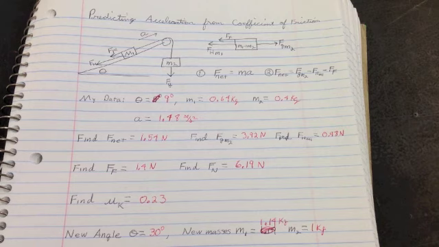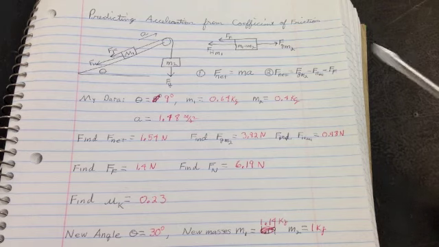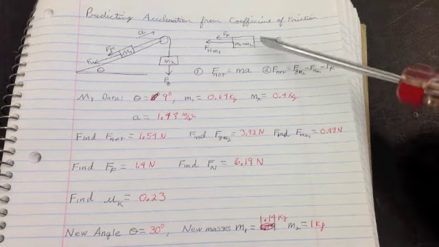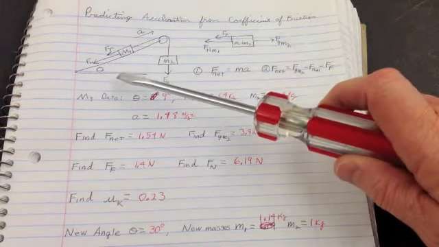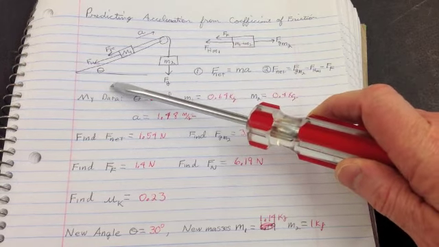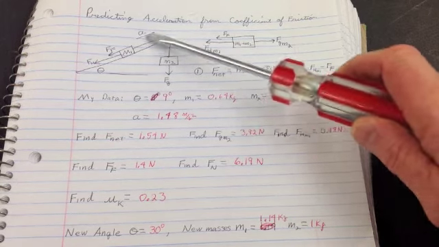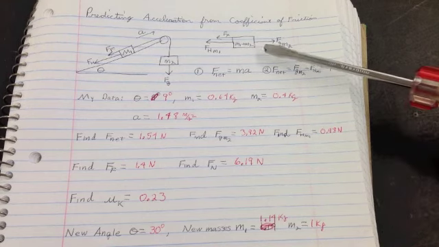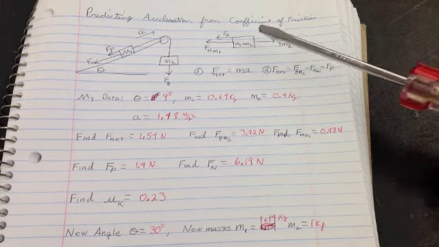Let's walk through the notebook entries for predicting acceleration from a coefficient of friction. I expect to see this diagram in your notebook, and this diagram. These both represent the same things. The diagram on the left gives you a better picture of physically how you have the equipment set up. The diagram on the right is a force diagram that only deals with the forces.